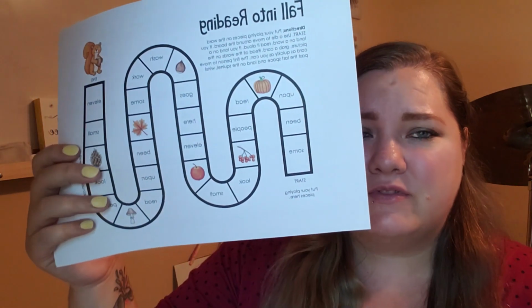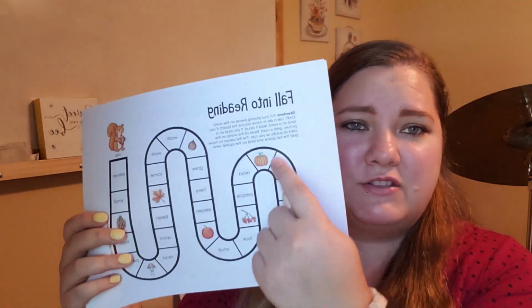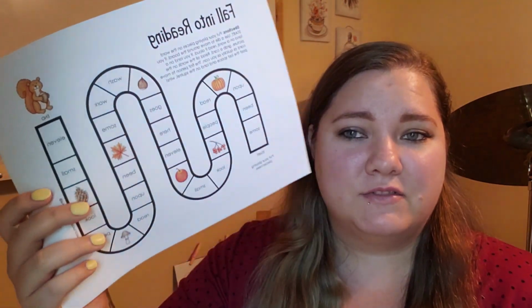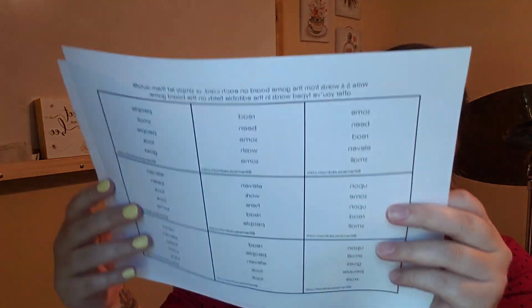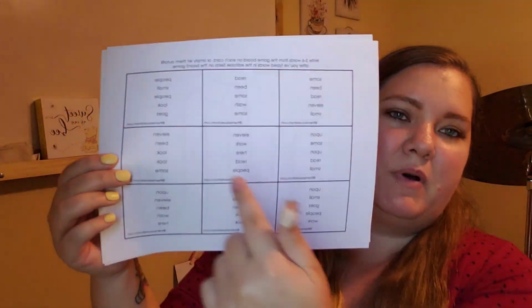This is editable, so I plan to just continue to do this maybe every unit, do the same thing, just change out the words. So that's very cool. That is from The Measured Mom. Again, I'll cut these apart, and I won't laminate them or anything because it's going to be a short-lived kind of thing. We're going to do this for a couple weeks and then move on to another set of words. All right, the next thing I have is also from The Measured Mom.